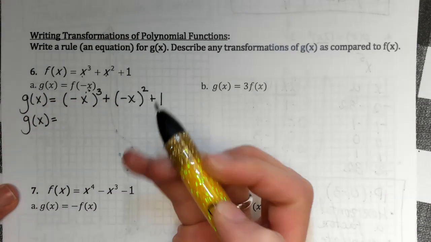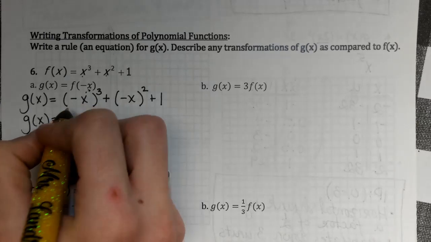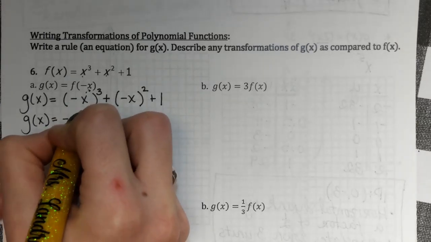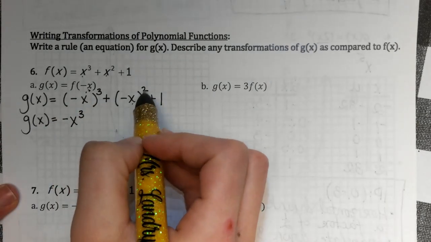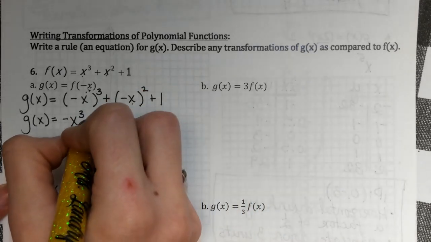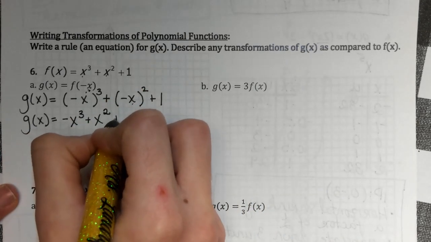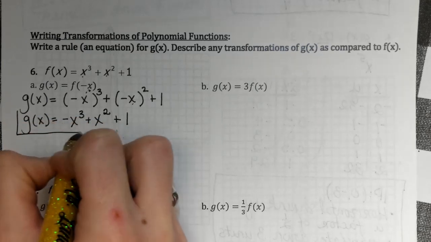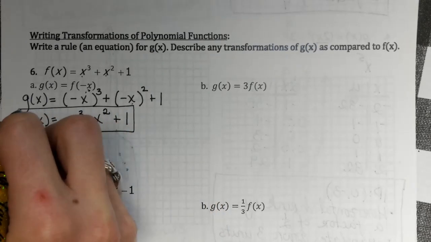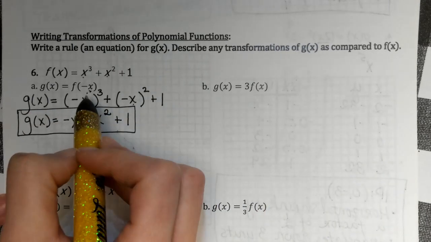Well, negative x to the third power is just negative x cubed. Negative x to the second power plus 1. So what would my transformation be?